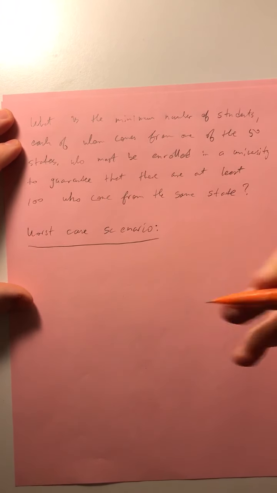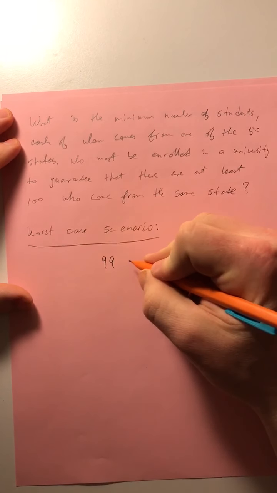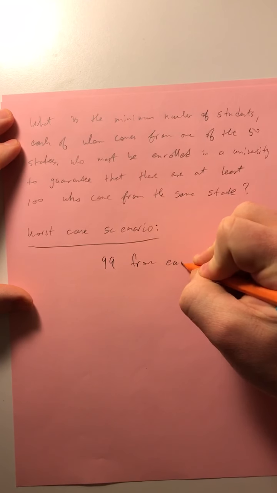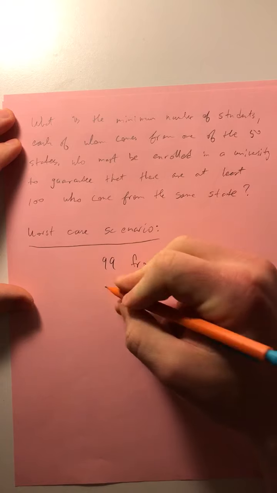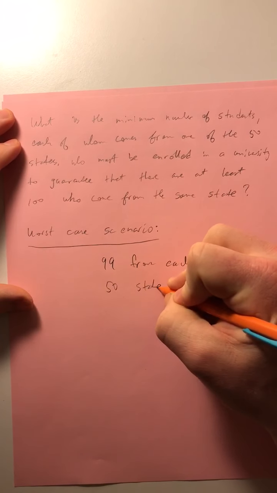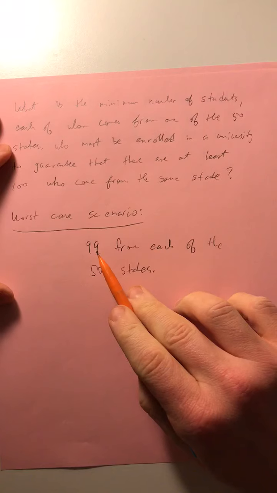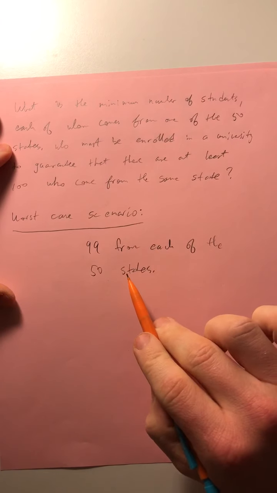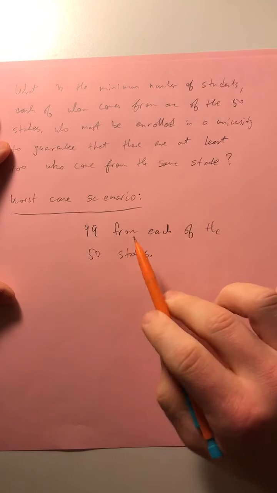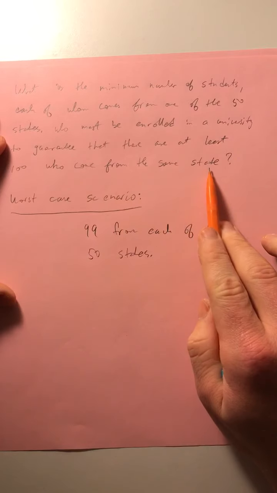So the worst case scenario is to have 99 from each of the 50 states, right? So if I have 99 from each of the 50 states, then, well, I don't have 100 from the same state, right?